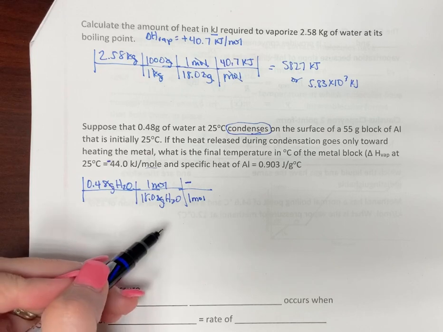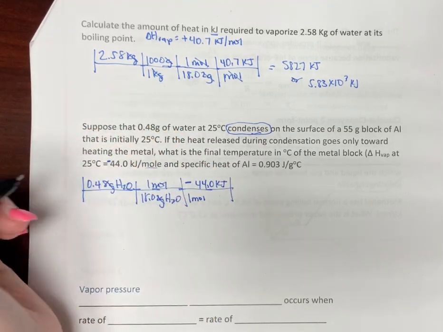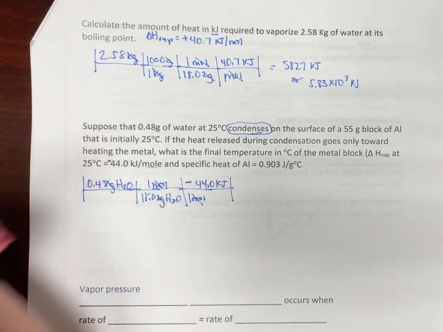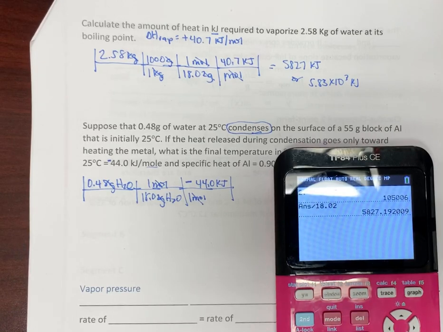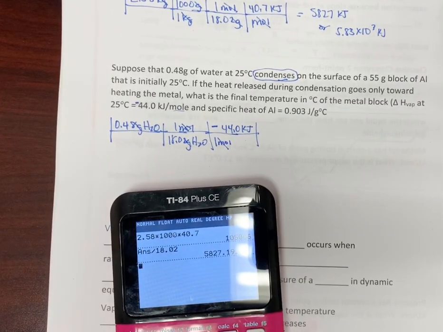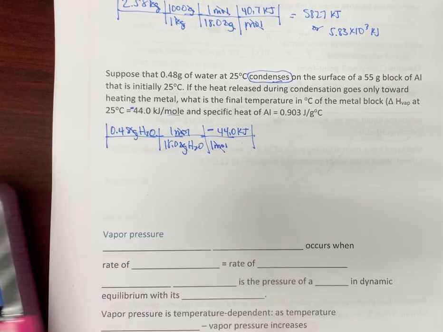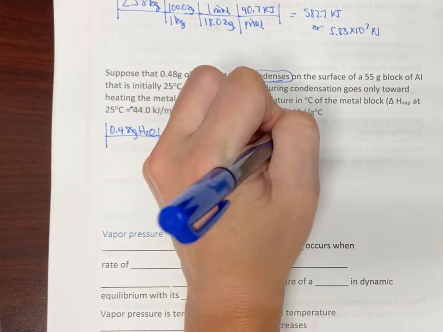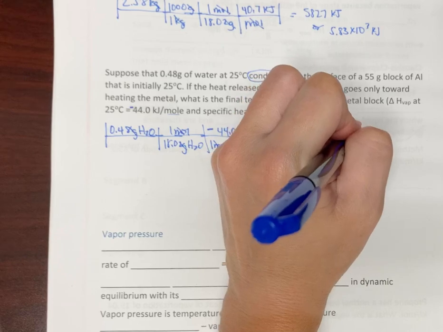It's actually going to go onto the metal. 44.0 kilojoules. Okay, so now let's figure out how much is released. Here we have 0.48 times negative 44 divided by 18.02. That would be negative 1.17 kilojoules. That just means it's released.